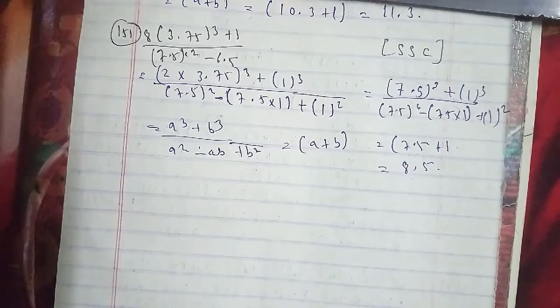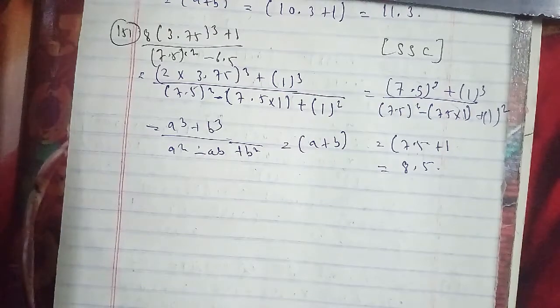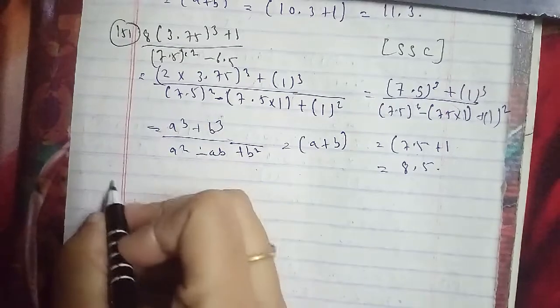Now we will go ahead with another question, another important question we can say. These are the questions that will surely come up and end up in these classes. The next question is the 152nd question of the session.